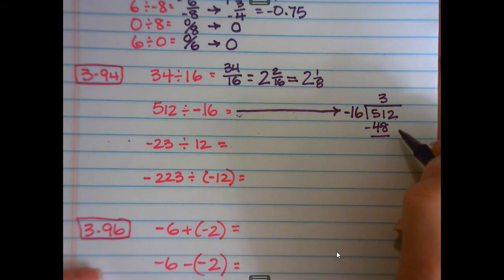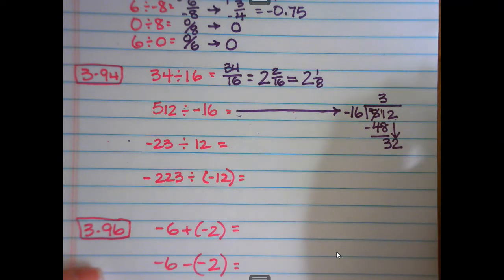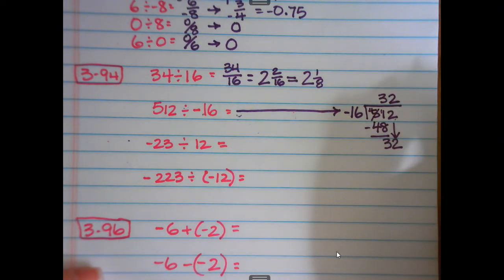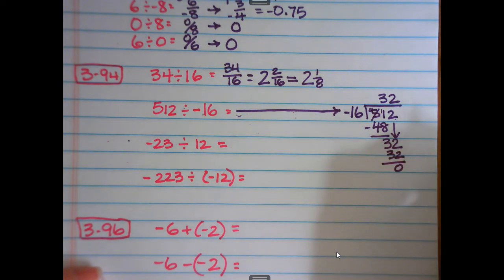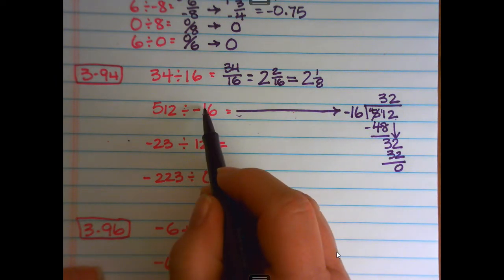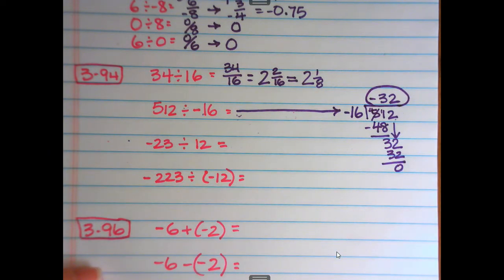I'm just solving my problem here without worrying about the signs until the end when I have my answer. And I end up with 3, bring down the 2, and I know that 16 goes into 32 2 times. So that'd be 32 here. And because one of the numbers is positive and one is negative, my answer for this problem, which I'm going to circle, is -32.